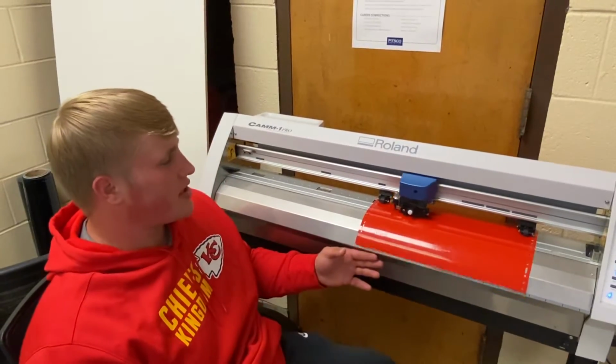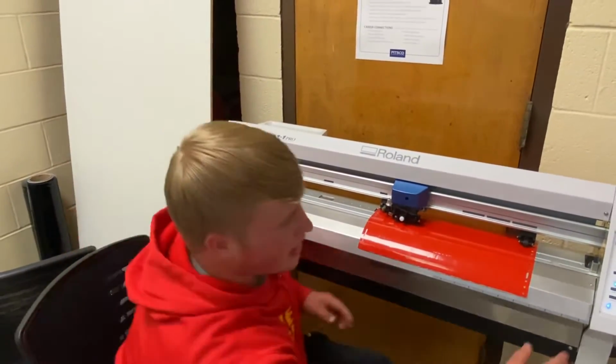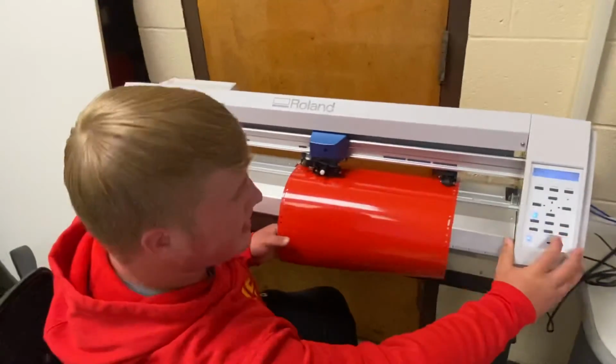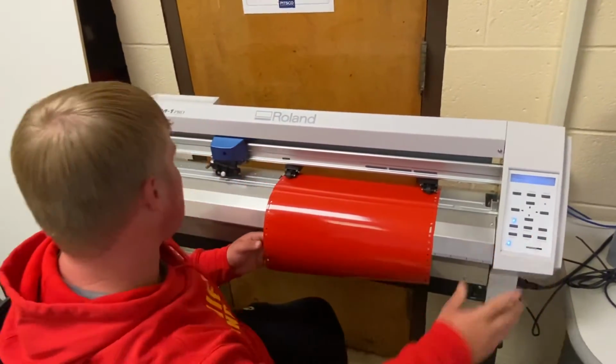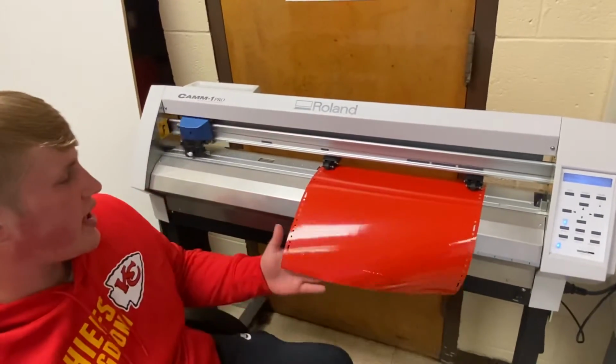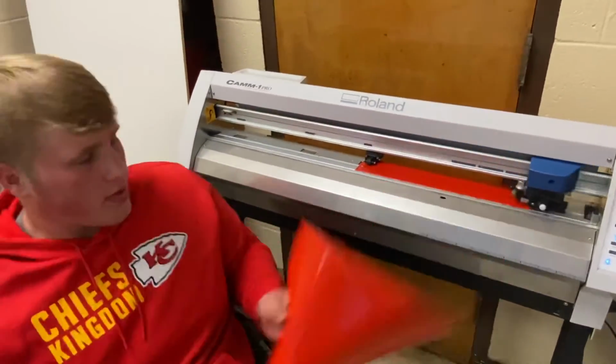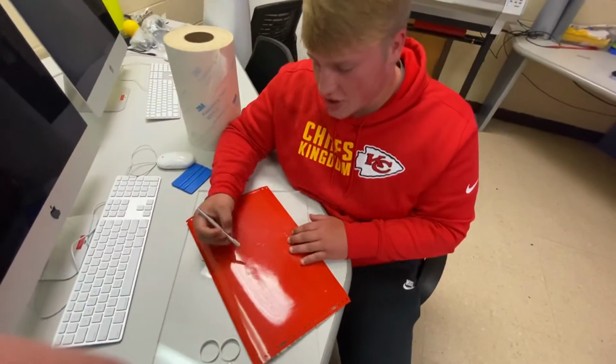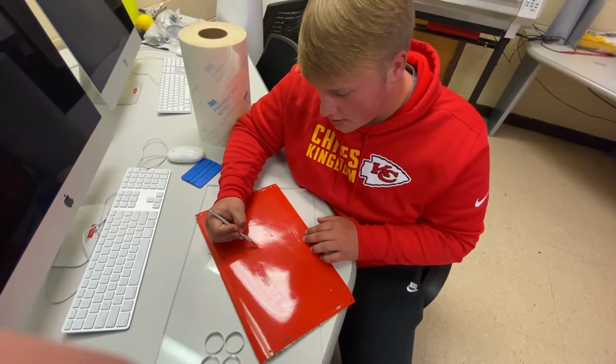And then this image is about done here, and then you want to move it down to where you can cut it out so you can get all the excess vinyl off. This machine is pretty handy, it does a lot of work. And then you're going to come over here and you want to have a sharp object to extract all the excess vinyl.